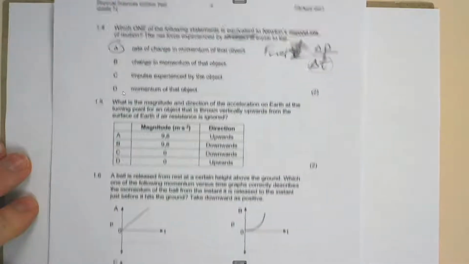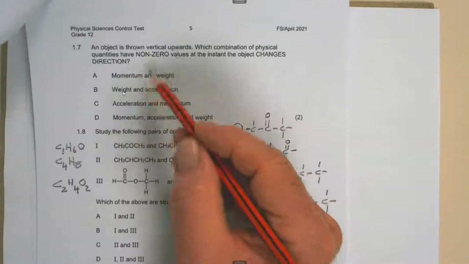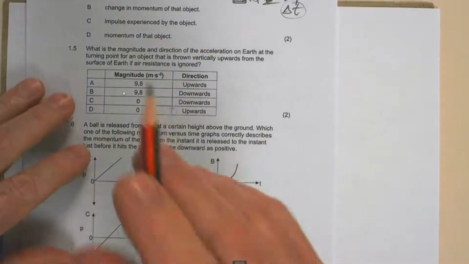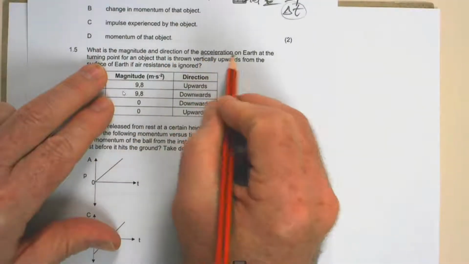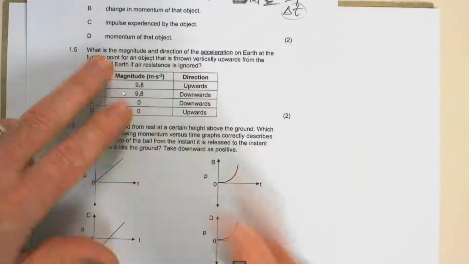Okay, number 1.5. This one and 1.7, these two questions tested the same thing in this question paper to see if you understand very well. What is the magnitude and direction of the acceleration on Earth at the turning point for an object that is thrown vertically upwards from the surface of Earth if resistance is ignored?